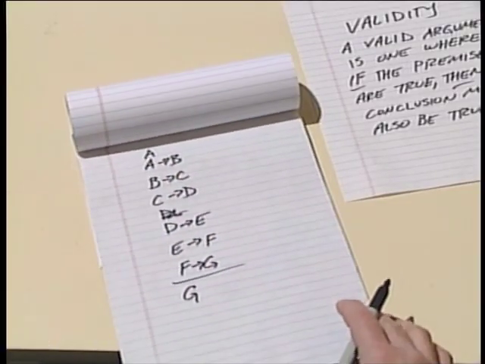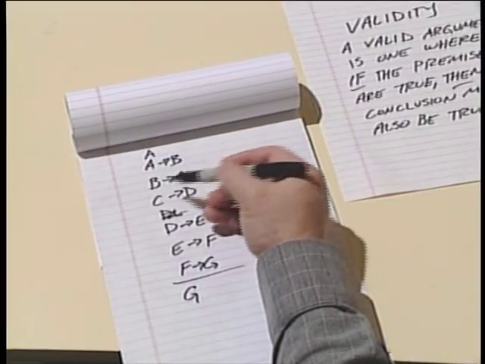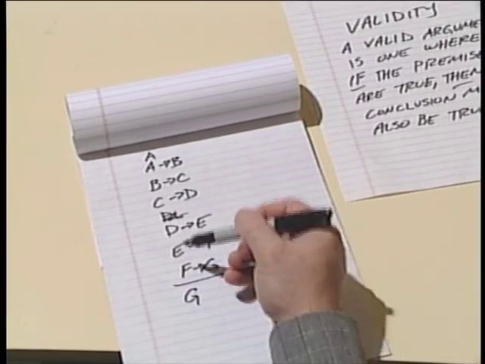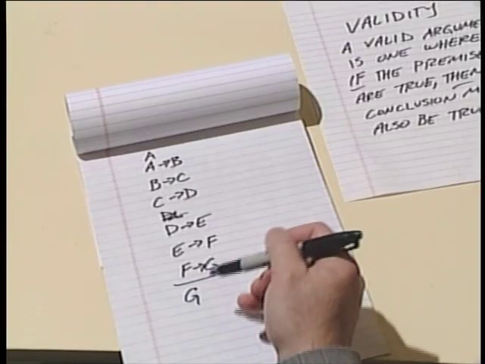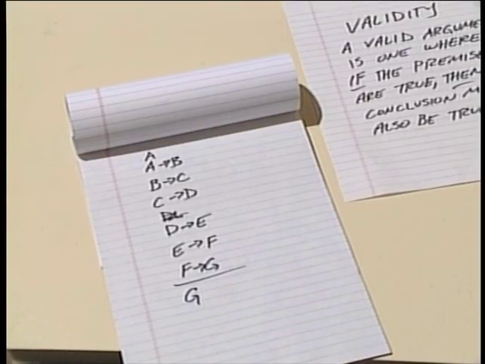Okay, let's say you have an argument that looks like this. A implies B, B implies C, C implies D, D implies E, E implies F. F implies G, conclusion G, and I ask you to test for validity.